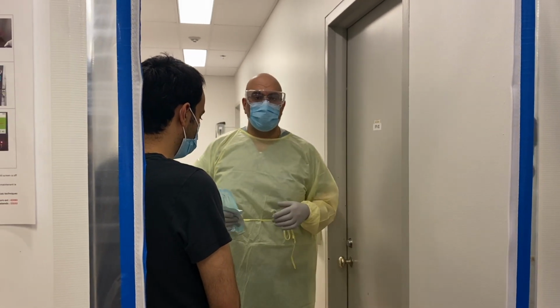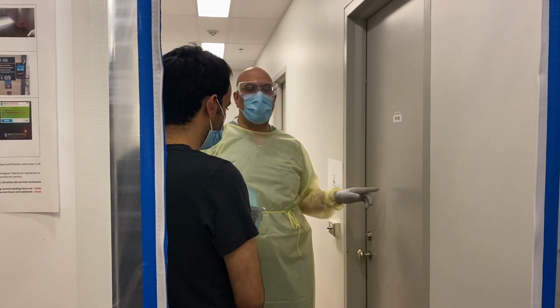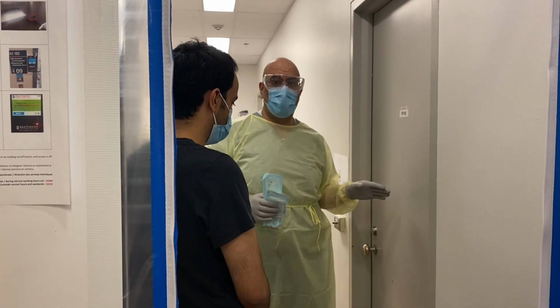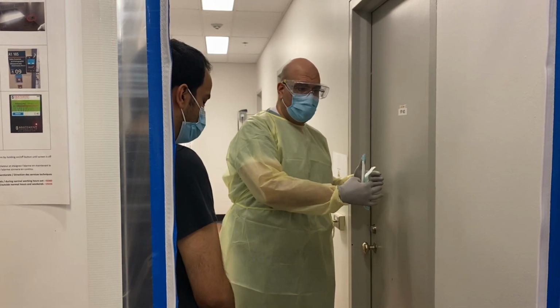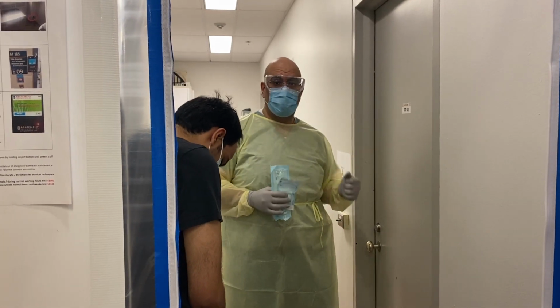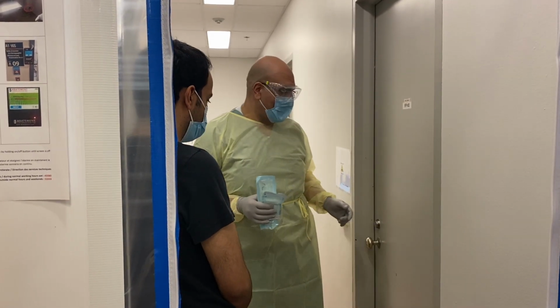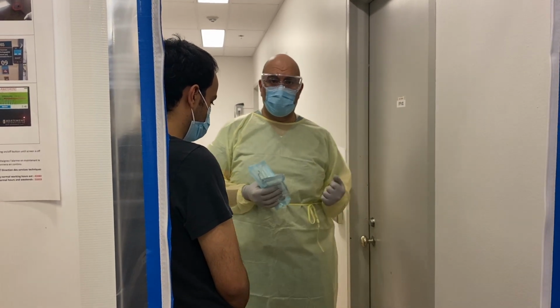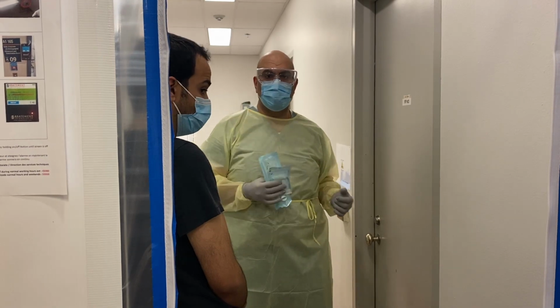It's always important to remember that this door remains closed at all times, and that the only time it should be open is when you are either coming in or out of the room, and you should close it immediately behind you. Once the patient goes into the room, you should ask them to wash their hands before sitting down and complete your examination.